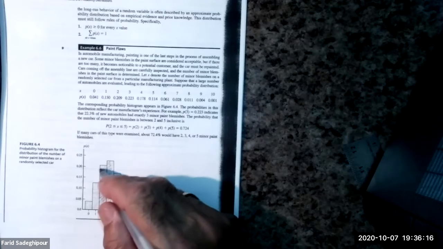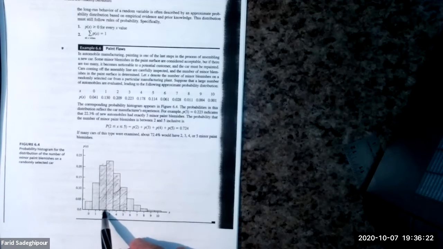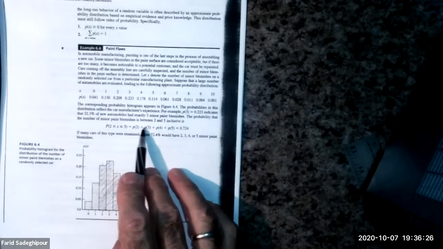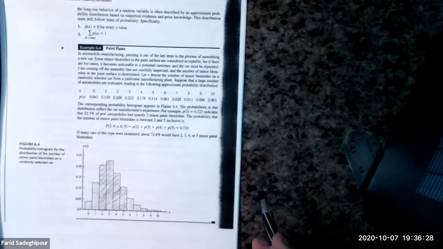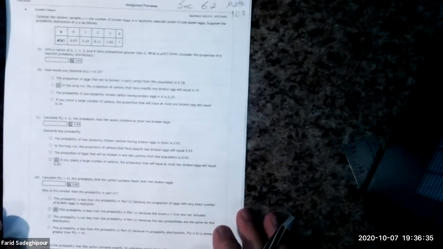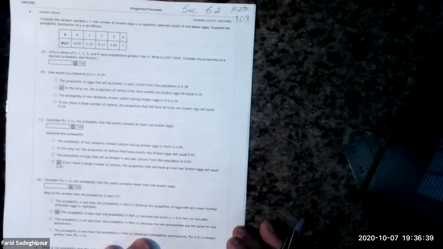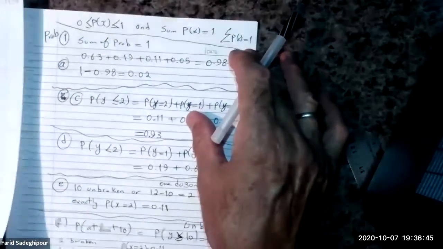This area, which is the area of this rectangle plus this plus this plus that. Probability of 2, question mark. The answer for this one, I put it here for you.